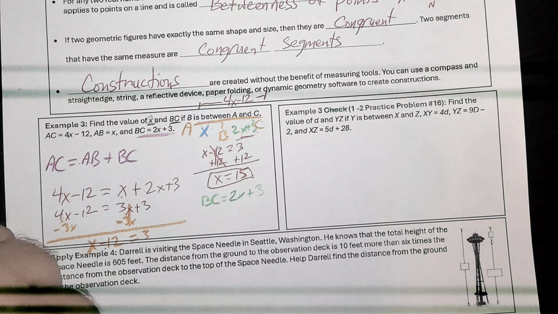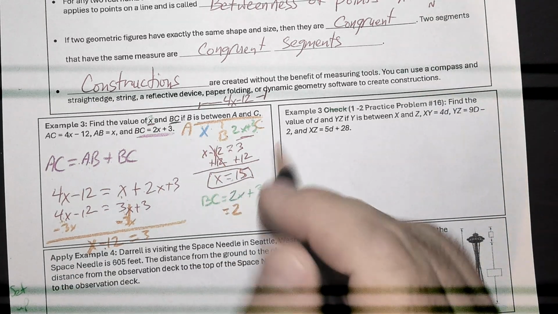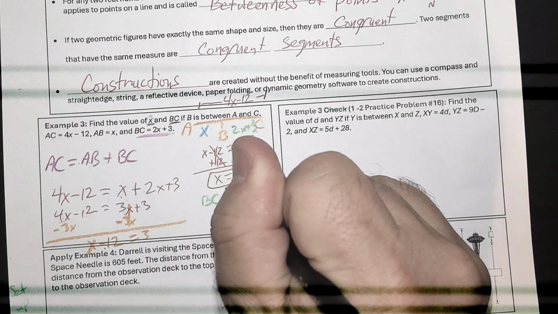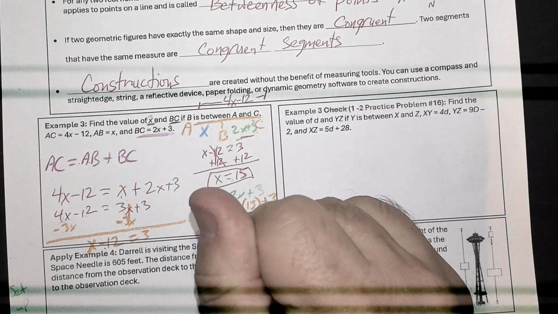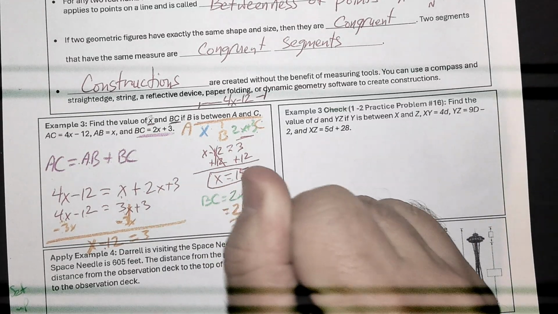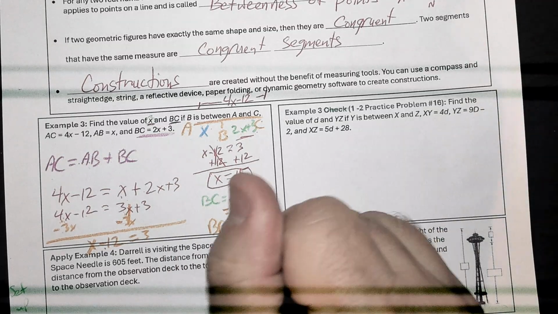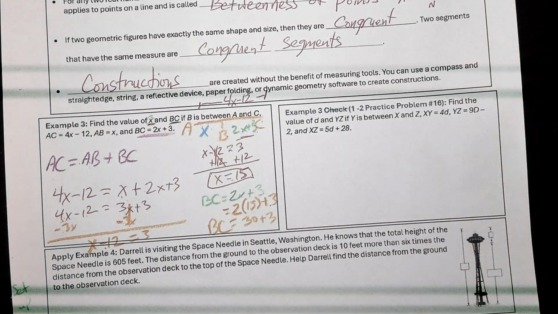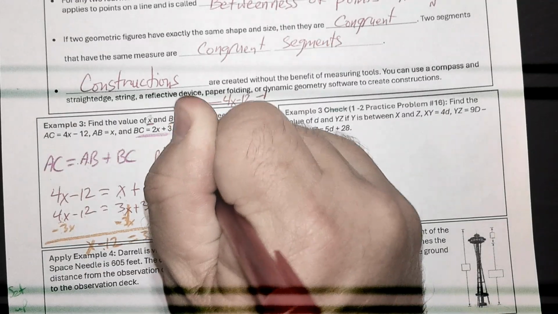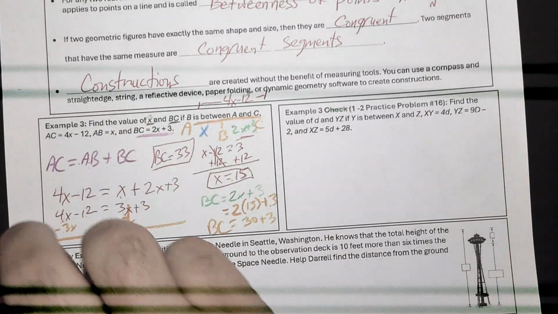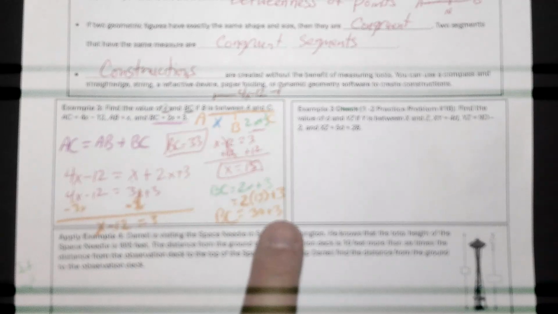All right, so 2 times, now x up here was 15. So we're plugging in x equals 15. So the x, we replace it. 2 times 15 is 30. Bring the 3 down. So BC equals 33. So we went 30 plus 3.